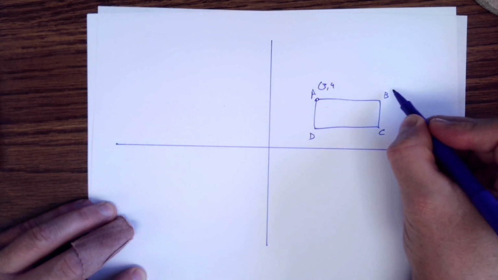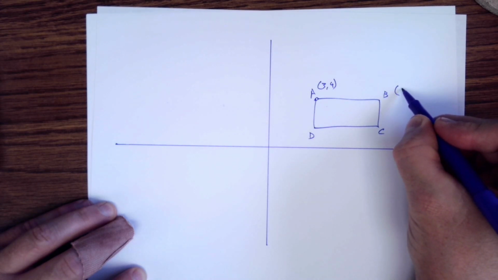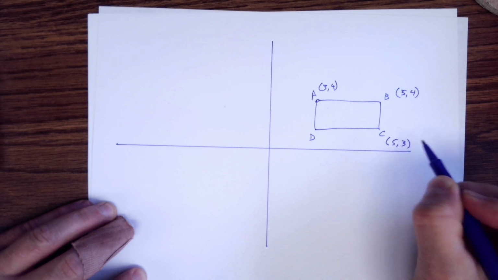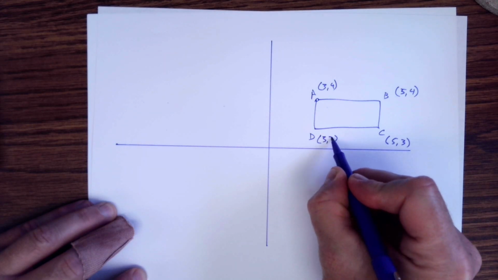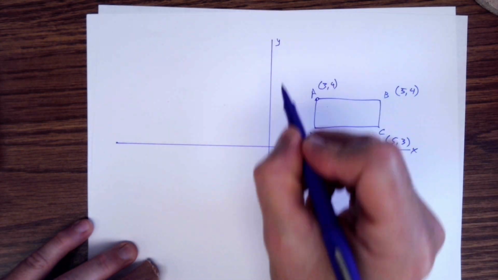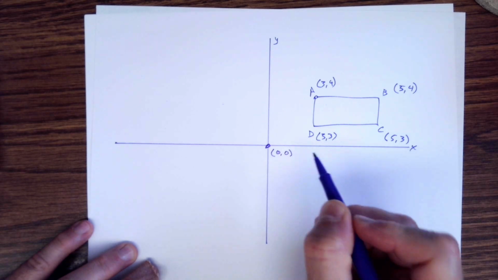So this was 3, 4. This is 5, 4. This one was 5, 3. Okay, and this, of course, right here would be 3, 3. That one's going to be kind of boring to look at, but we'll work with it. So we still have our x-axis and we have our y-axis. And here's my origin right here of 0, 0.